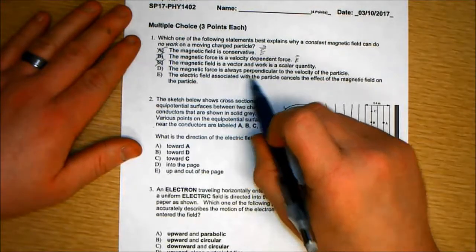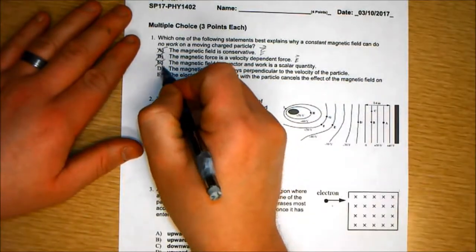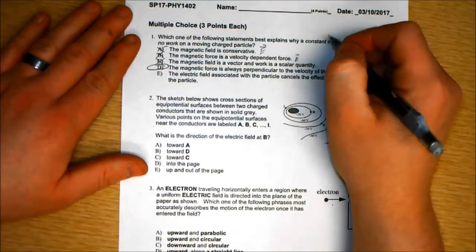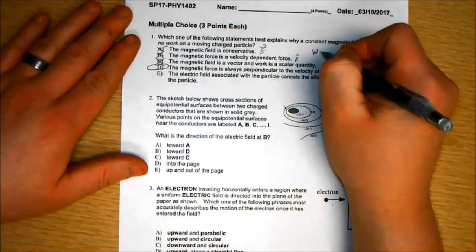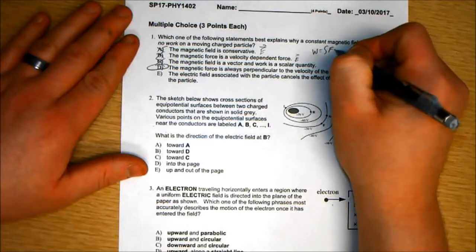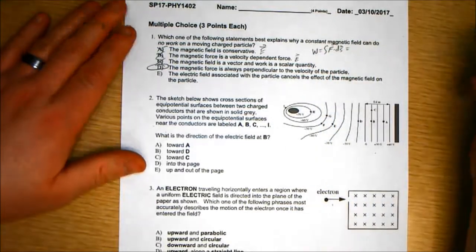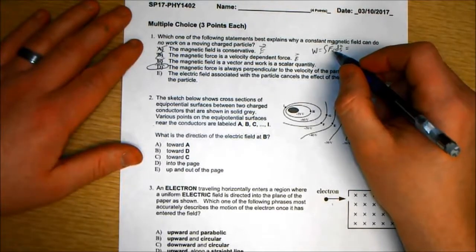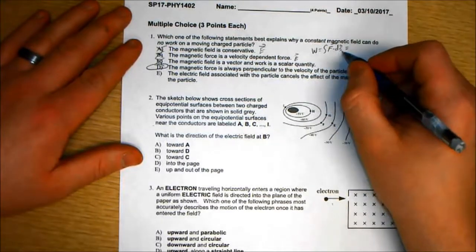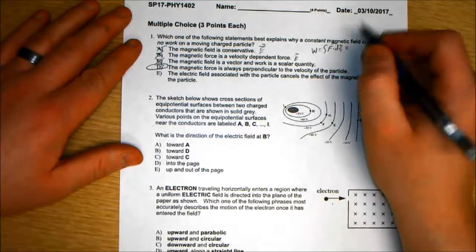The magnetic force is always perpendicular to the velocity of the particle. Yes, that is your answer choice. Because work, remember, is the integral of F dot ds. If the force is perpendicular to the displacement, the dot product is 0.